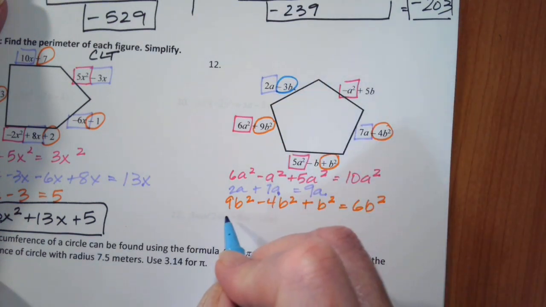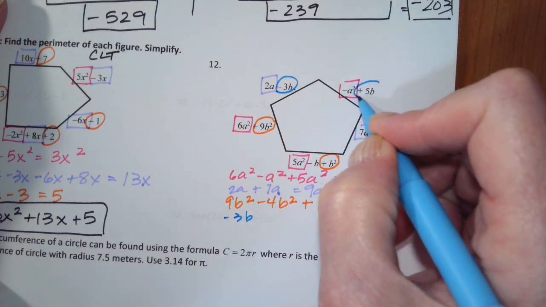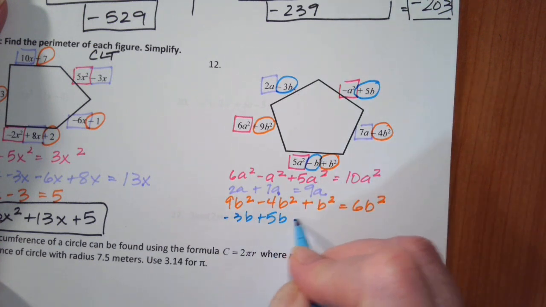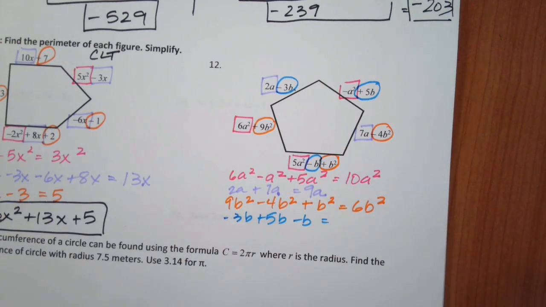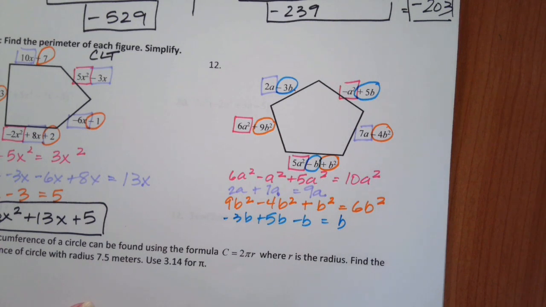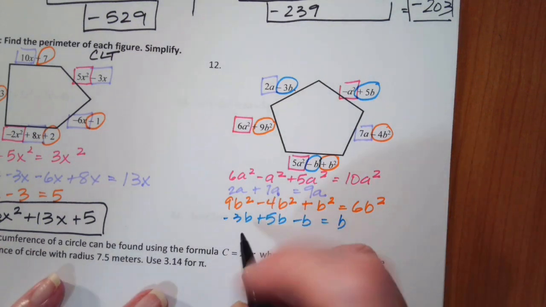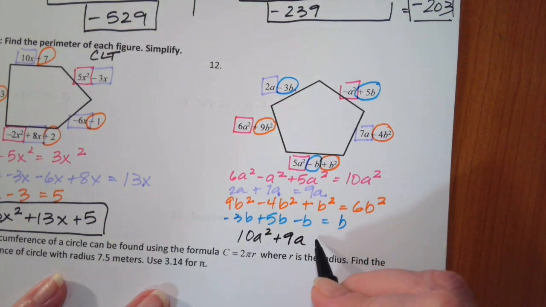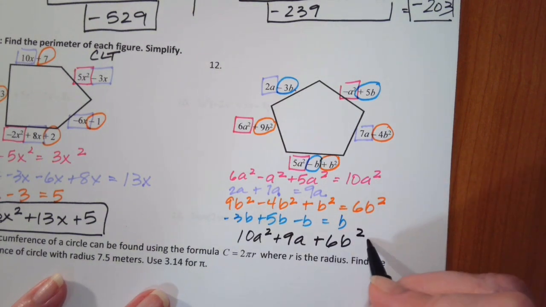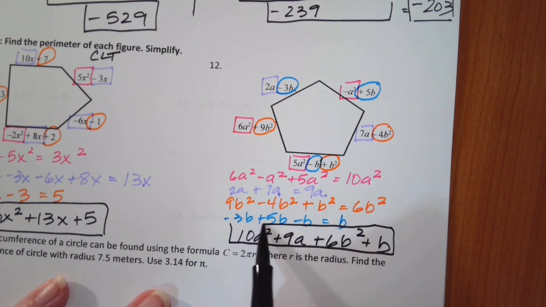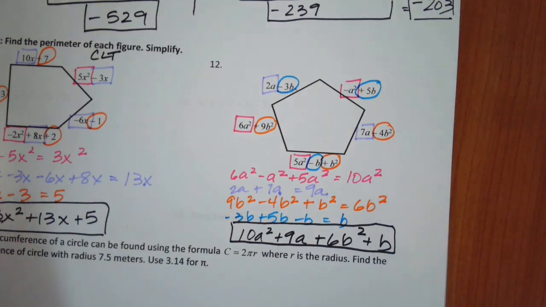And I have a negative 3b plus 5b minus b. And notice as I'm circling these, I can tell when I'm done, when everything has been incorporated. So that gives me 2 minus 1, which just is b. So my final answer is 10a to the second plus 9a plus 6b to the second plus b. And there you have it. And I will switch videos.